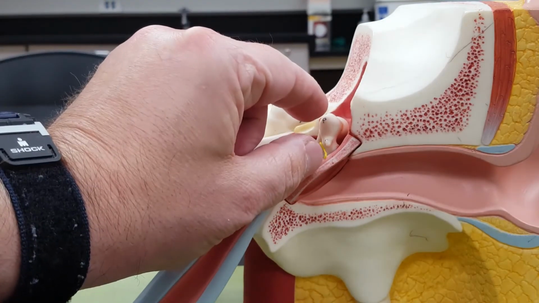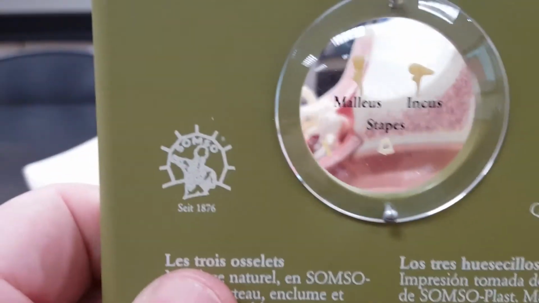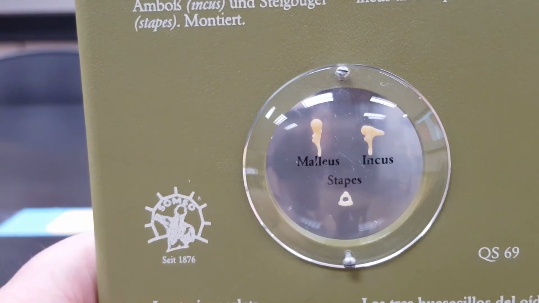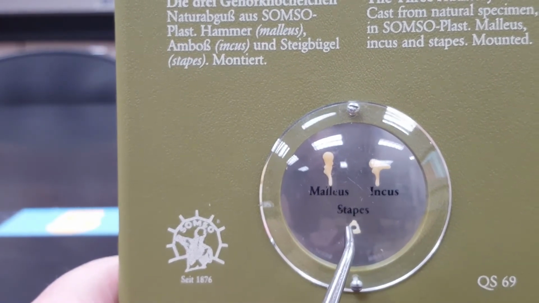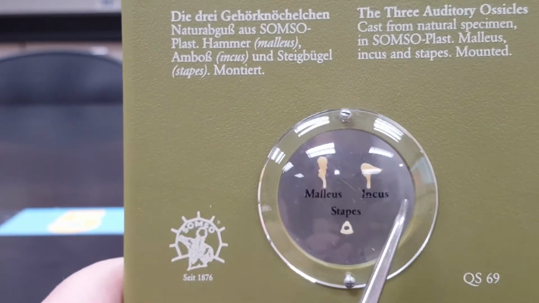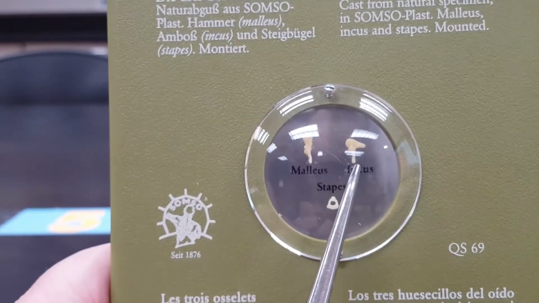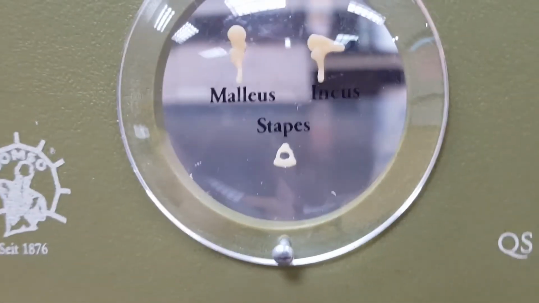So this middle ear area right here has a few features in it that are worth noting. First off, we have the auditory ossicles, the smallest bones in the human body. If you look at this little plaque I have of them, look at these bones. The malleus, the incus, and the stapes. 3 tiny little bones. Somebody thought this one looked like a hammer, malleus. Somebody thought this looked like an anvil. If you don't know what an anvil looks like, Google it. And somebody thought this one looked like a stirrup, like from a saddle. And I can see that.